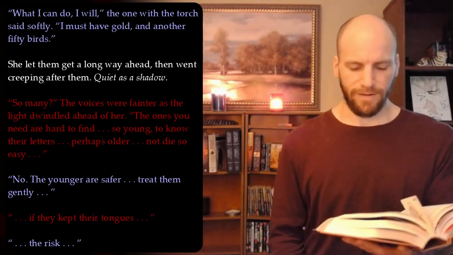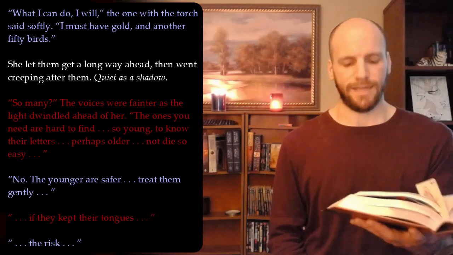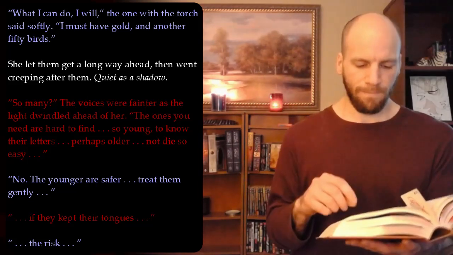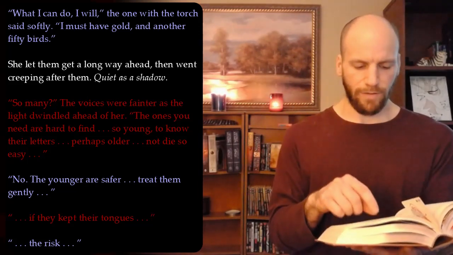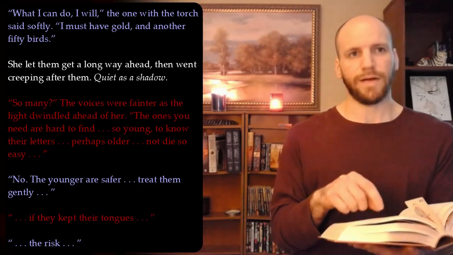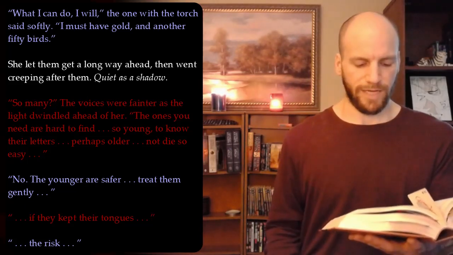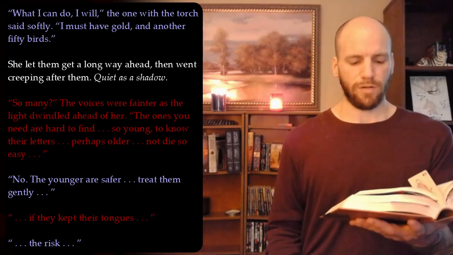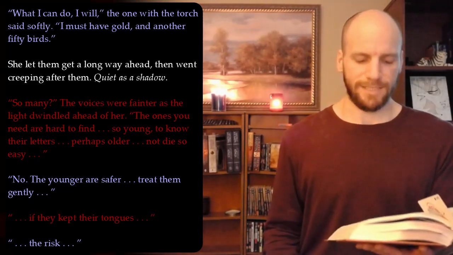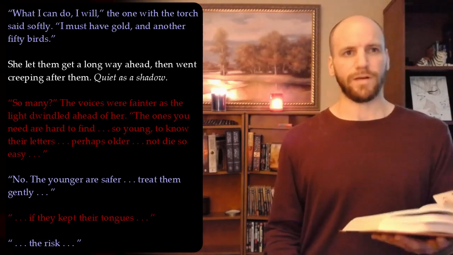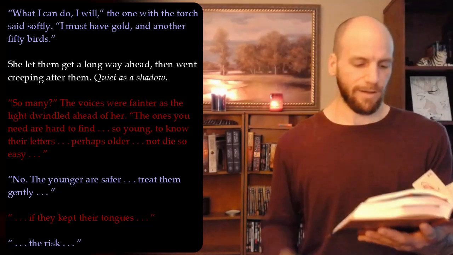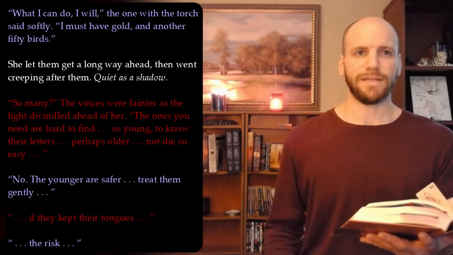The younger are safer, treat them gently. So far we have Varys makes a request, Illyrio objects to the request and makes some modifications to it. He wants the children to be older. Then Varys rejects the changes.